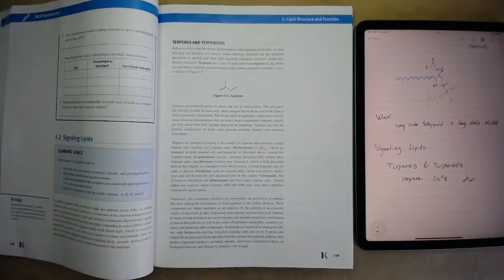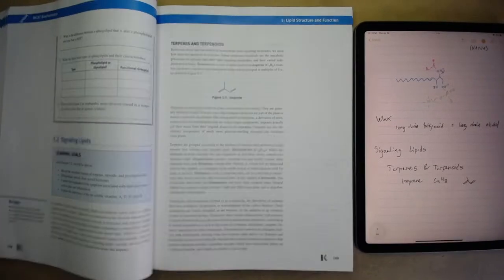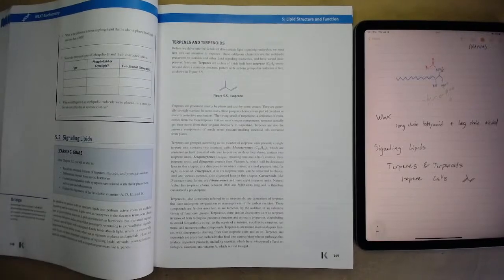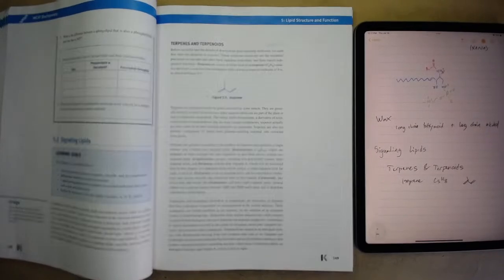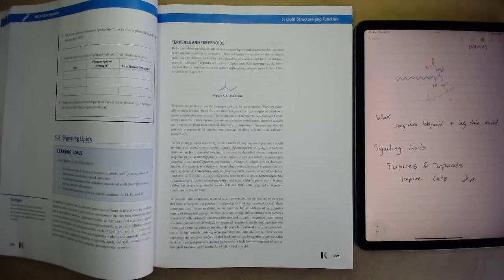Terpenes are produced mainly by plants and also by some insects. They are generally strongly scented. In some cases, these pungent chemicals are part of the plant or insect's protective mechanism. The strong smell of turpentine, a derivative of resin, comes from the monoterpenes that are resin's major components. Terpenes actually get their name from their original discovery in turpentine. Terpenes are also the primary components of much more pleasant smelling essential oils extracted from plants.